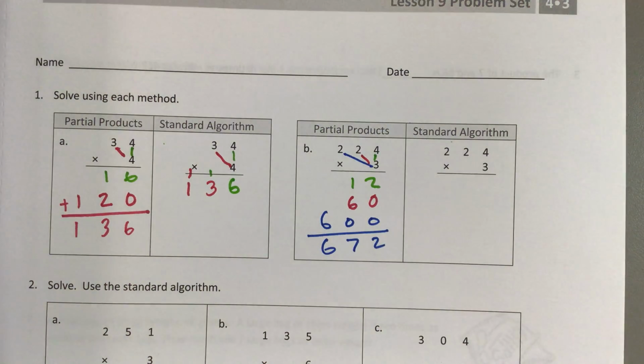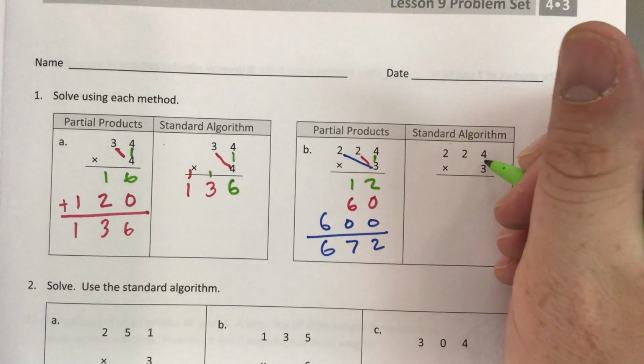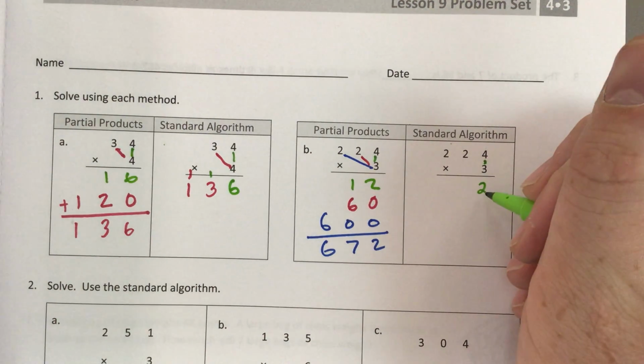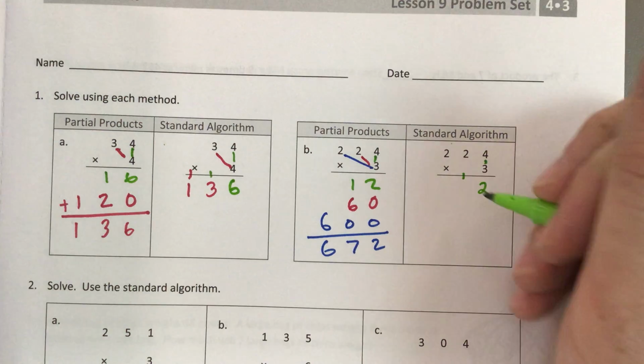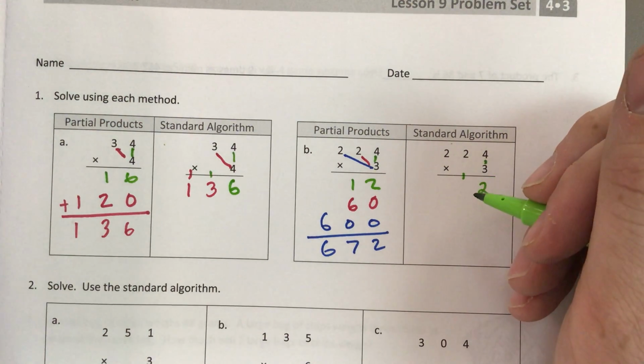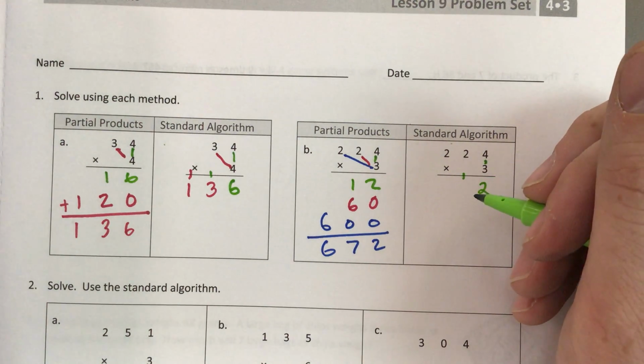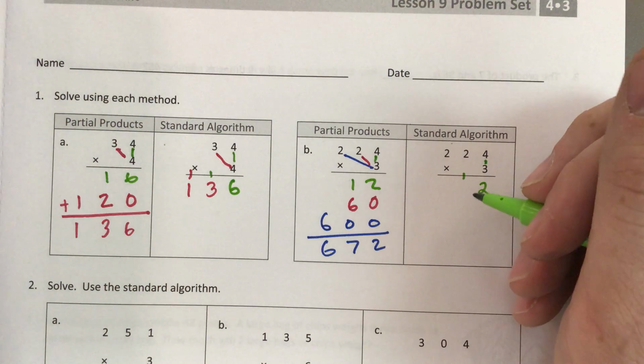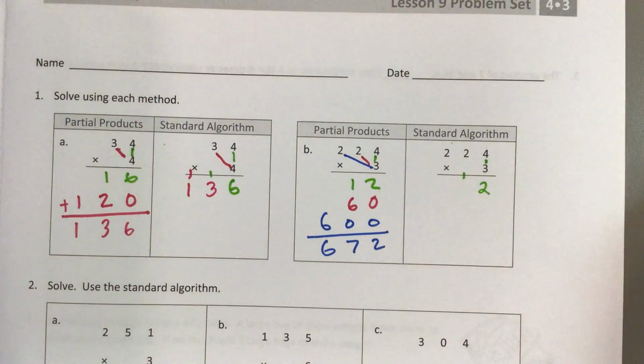Now, in our standard algorithm, I'll start with our 4 times 3. It's 12, but I write the 2 in the ones place, and I carry the 1 to the tens. And you'll notice I'm doing this in colored pen, so it's easy to see. But when we do it in pencil, it can be tricky to try and figure out, did I mean to put this mark there or not?